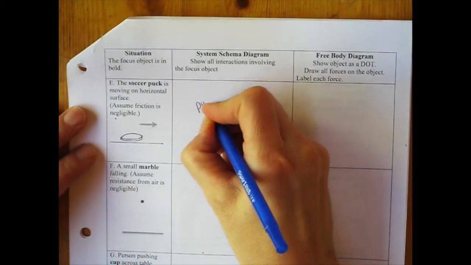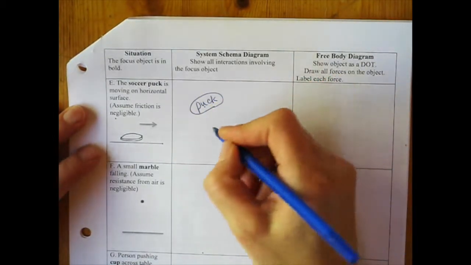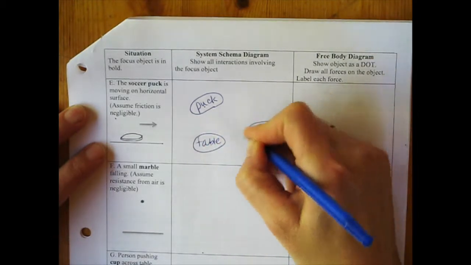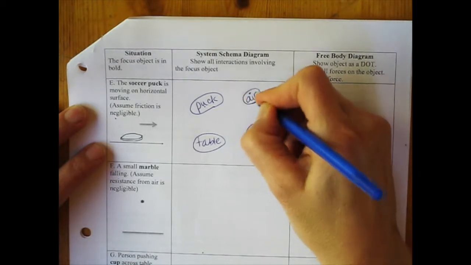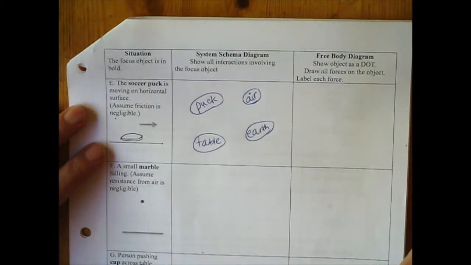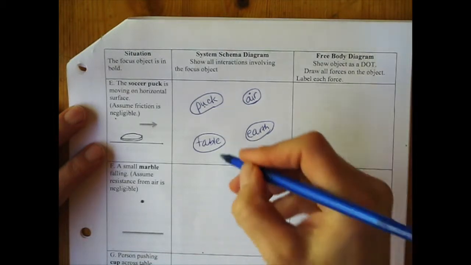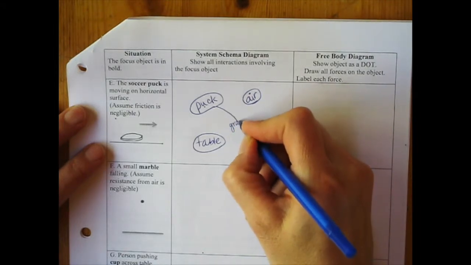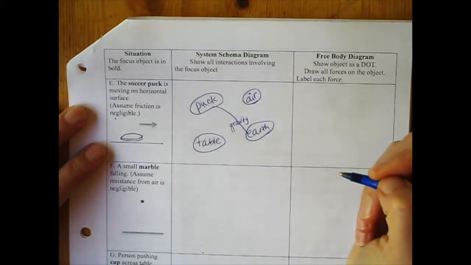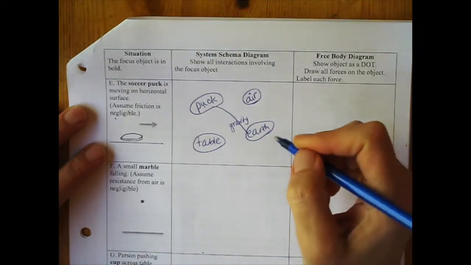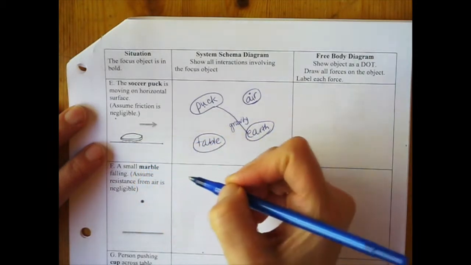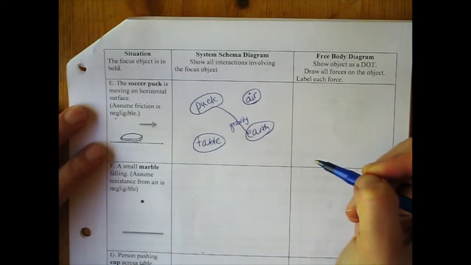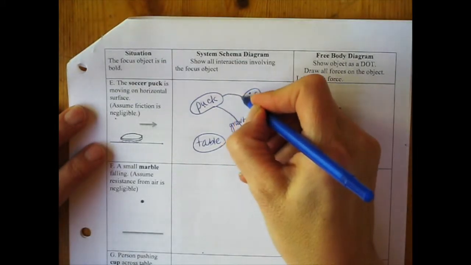So my objects are the puck, and I have the table and the earth and air. And thinking about the interactions, I would say that the puck is interacting through the gravitational interaction, being attracted to the earth. And it's kind of riding on a cushion of air, so I don't actually think the puck is interacting with the table at all. It's not touching it, but it is interacting with the air.